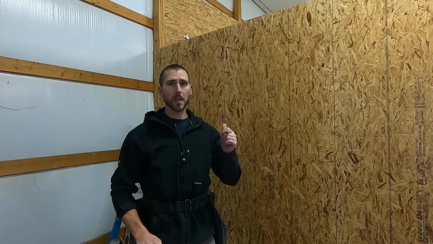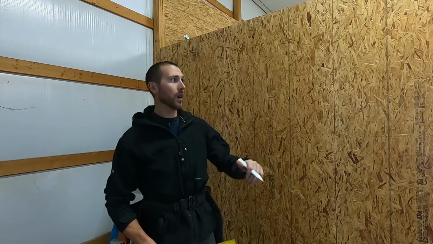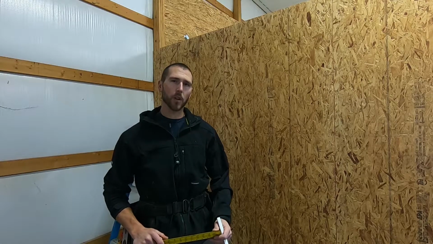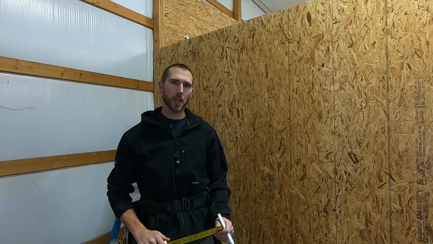Today I'm going to be installing some stair stringers on this office we framed in the shop. I was just going to go over a few things that tripped me up when I was starting out building stairs on my own. A really good resource is on different websites. They have stair calculators that give you every possible measurement you need.